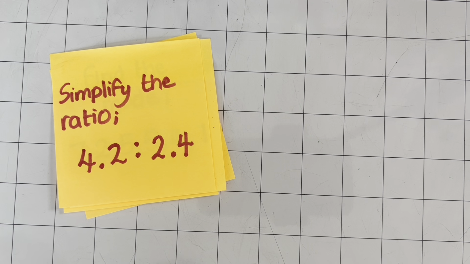This is question 7, and it asks us to simplify the ratio 4.2 to 2.4.